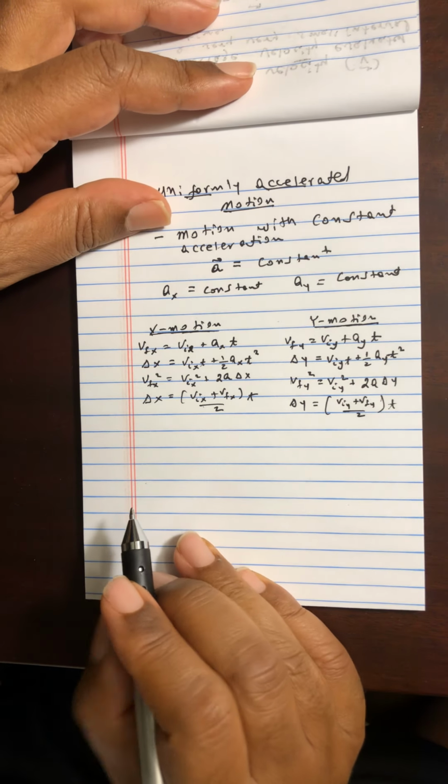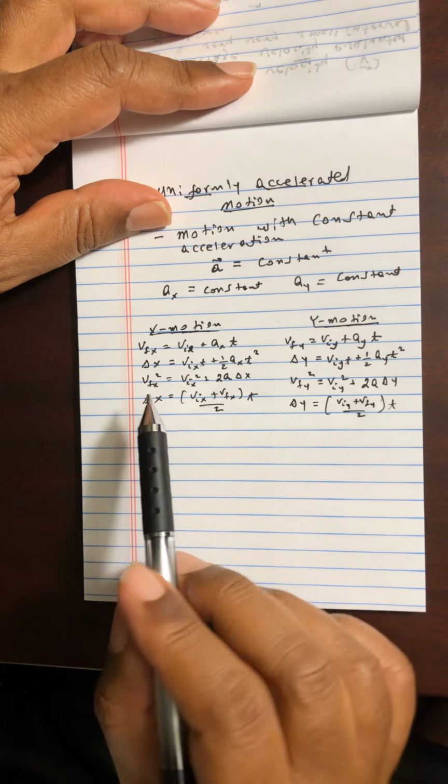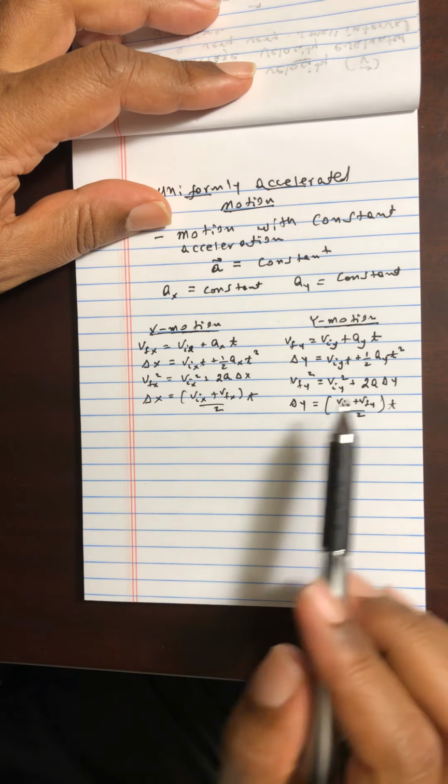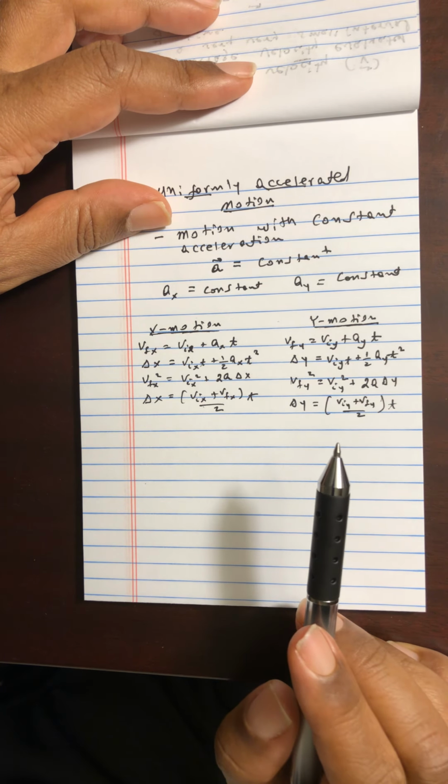Okay, so these are the equations that govern the x component of the motion. These are the equations that govern the y component of the motion.